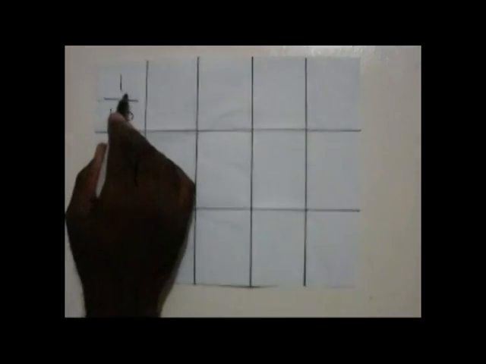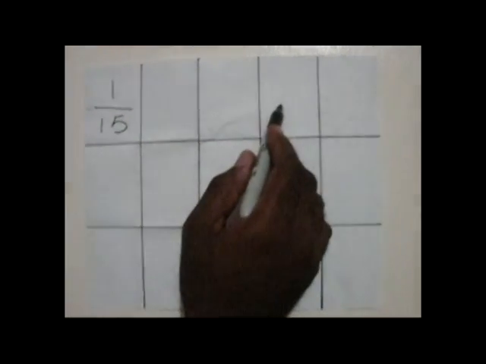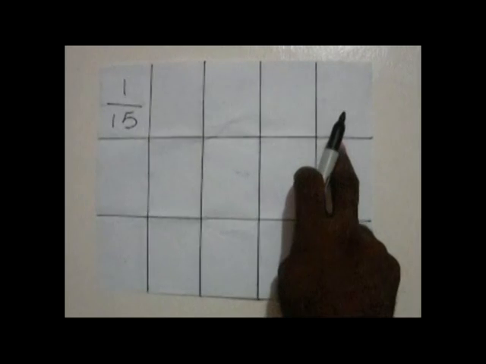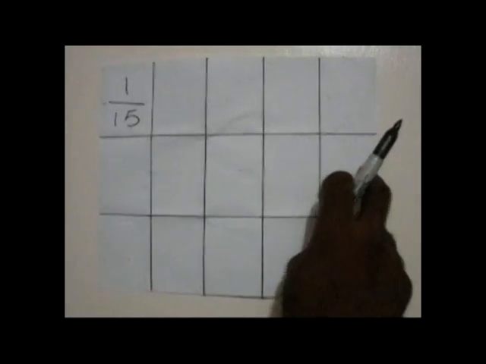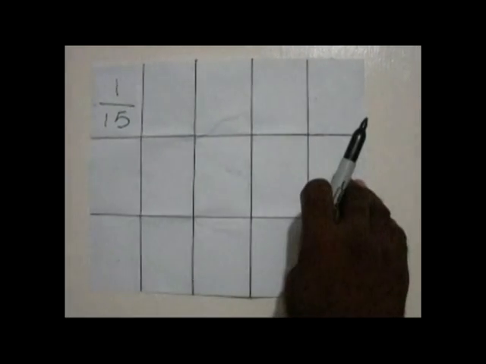Okay, I heard you. So we count 1, 2, 3, 4, 5. So you write that down. So 5 1/15ths make 1/3. See? 1, 2, 3, 4, 5. Another 5 1/15ths give us another 1/3. 1, 2, 3, 4, 5. Another 5 1/15ths give us another 1/3.